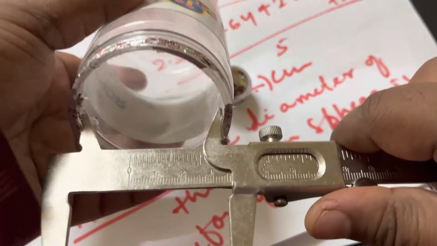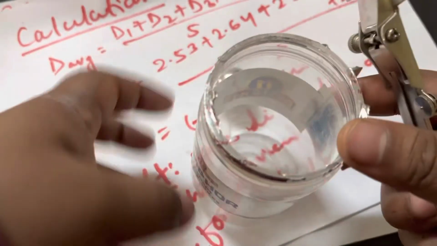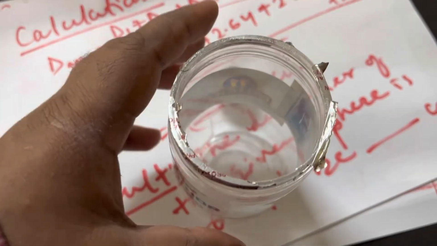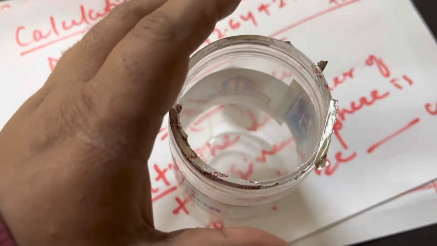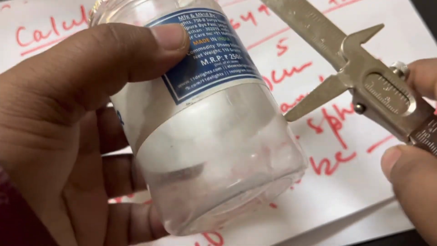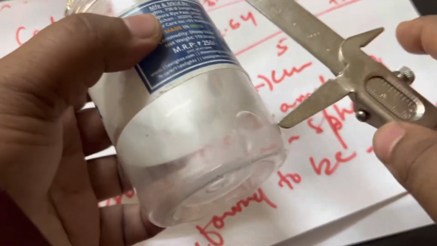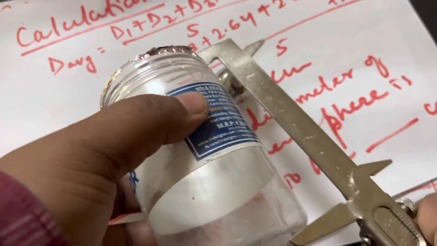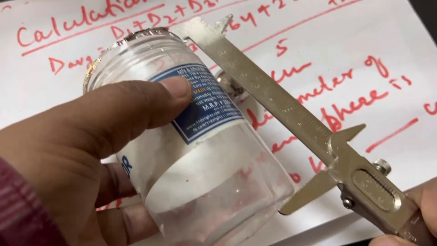And how will you measure the volume of this beaker? Suppose this is a beaker, just a plastic bottle, but it's like a beaker. So how will you measure the volume? The diameter you know, and volume is pi r square h, so the length you have to measure. You can measure the length like this also, keeping it in between the two jaws.